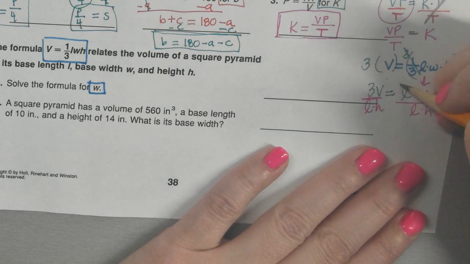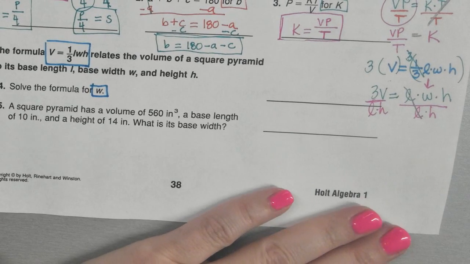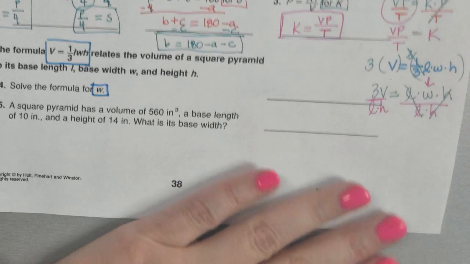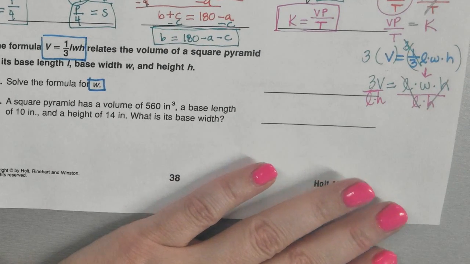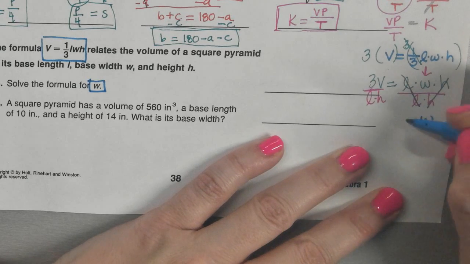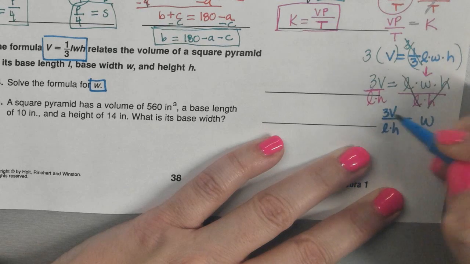Yep. Good. Okay, and then Reagan, what's the other thing that canceled out? H. All right, so then Jojo, what are we left with on this side? Yeah. Okay, so we have W equals 3V over L times H.